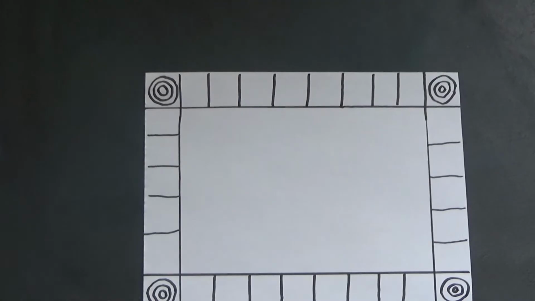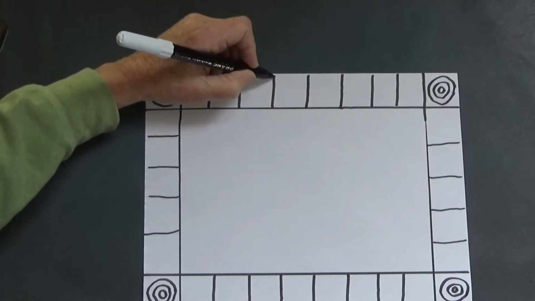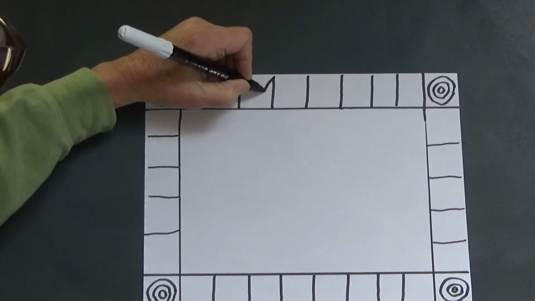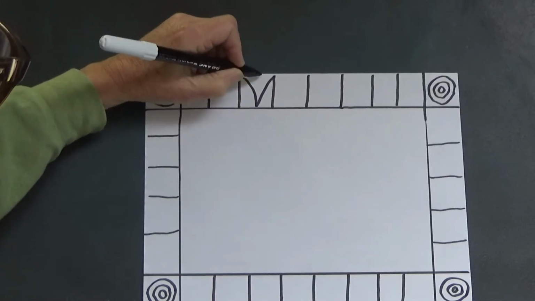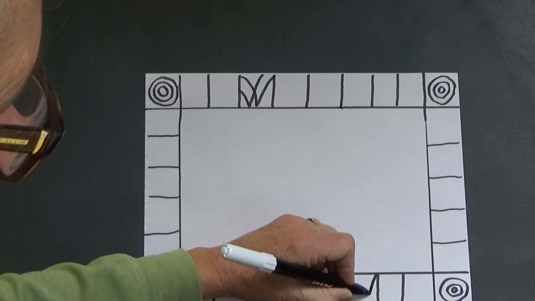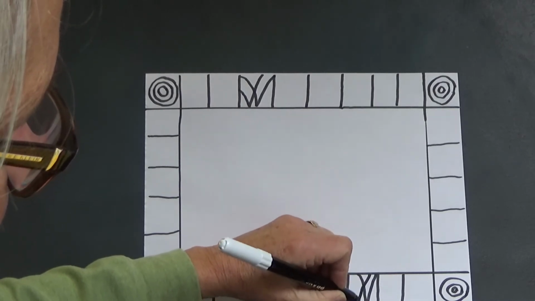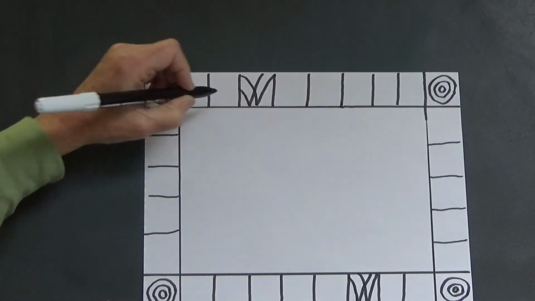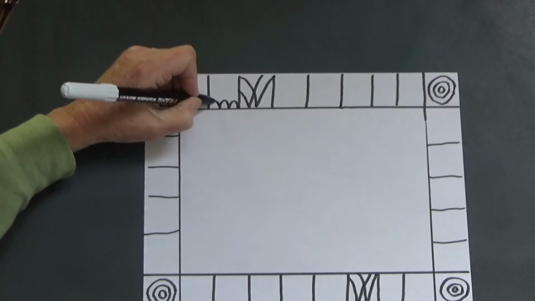This is kind of meditative. We could do a pattern here. Let's see. I'll do another one here. Let's do some patterns here. Just some little loop-de-loops.